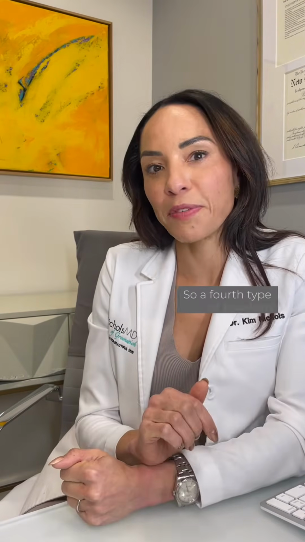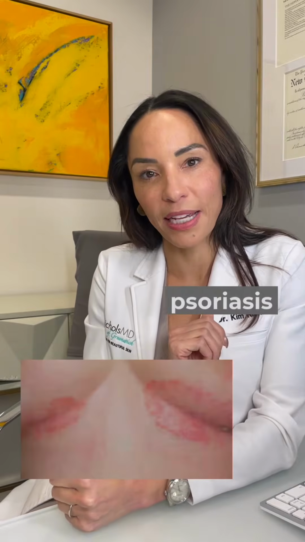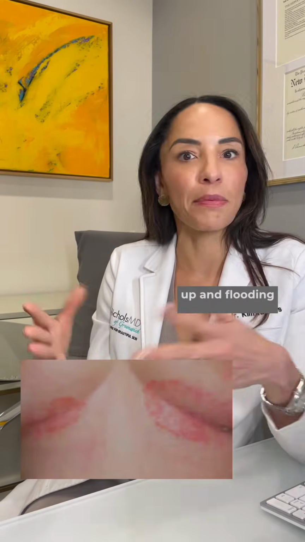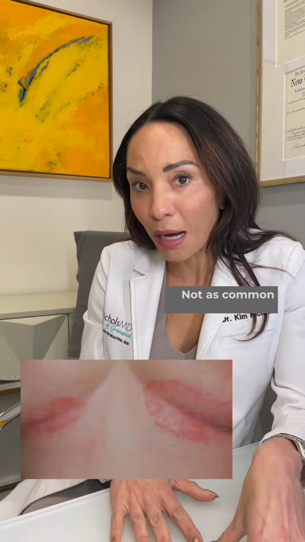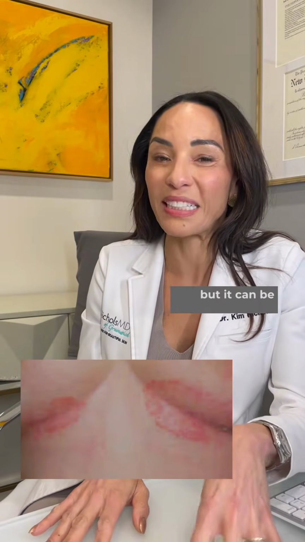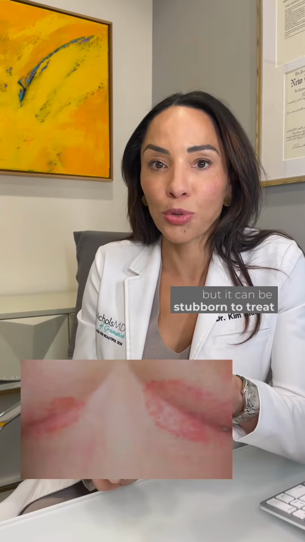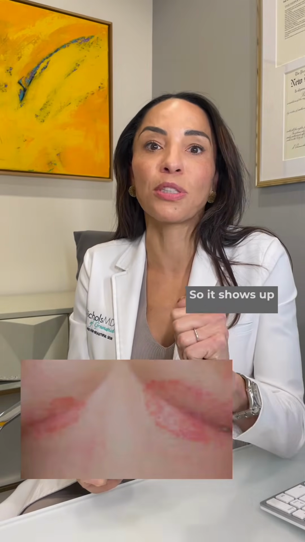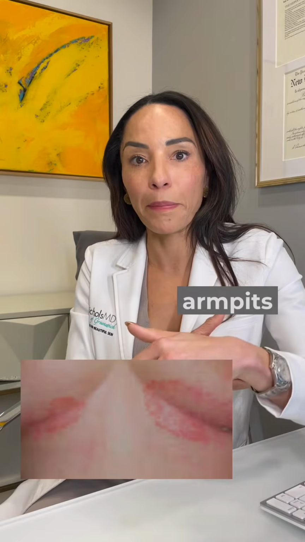So a fourth type of psoriasis is called inverse psoriasis. And I know this has been showing up and flooding TikTok lately for whatever reason. Not as common as the other types, but it can be stubborn to treat. So where does it show up? So it shows up in the folds of the body, armpits, in the groin area, under the breast.